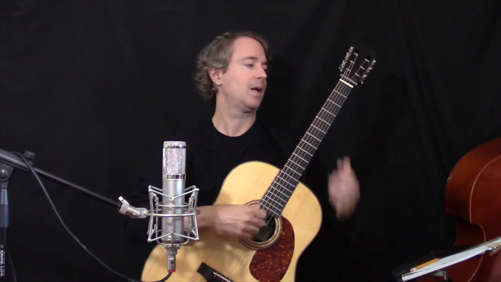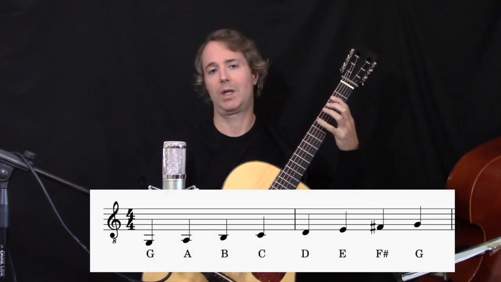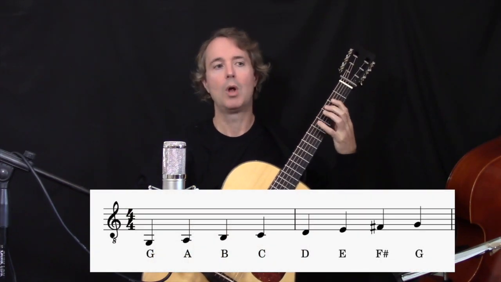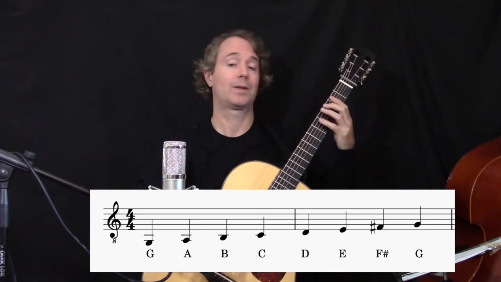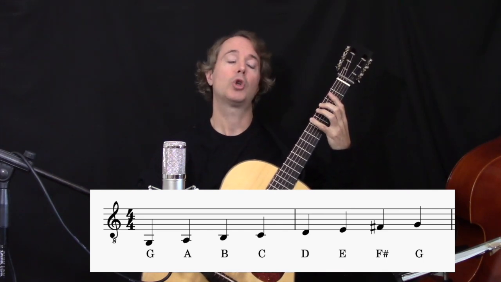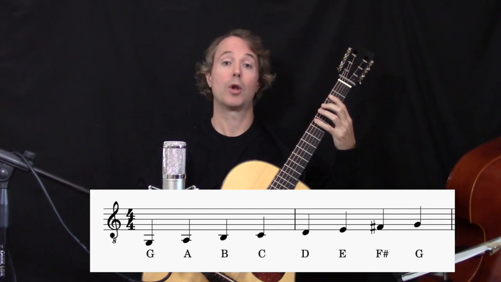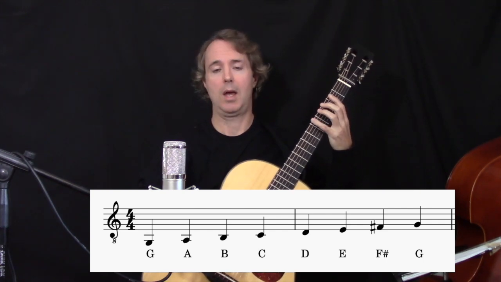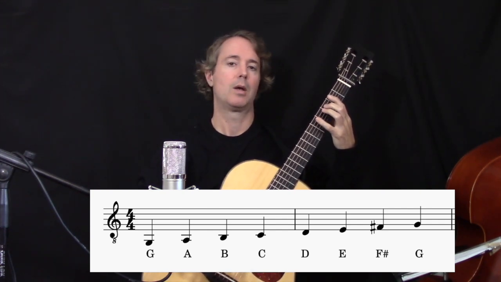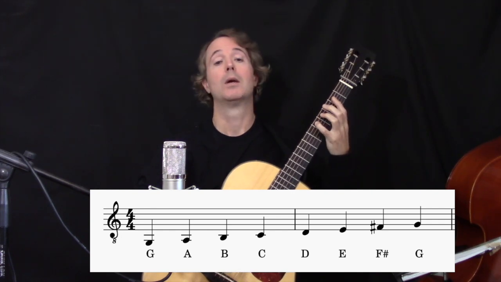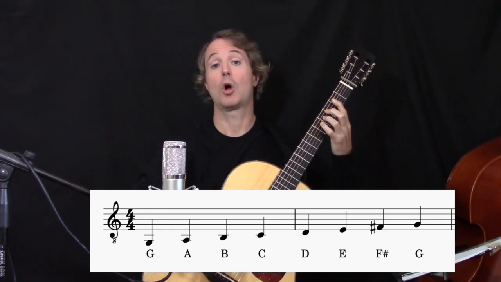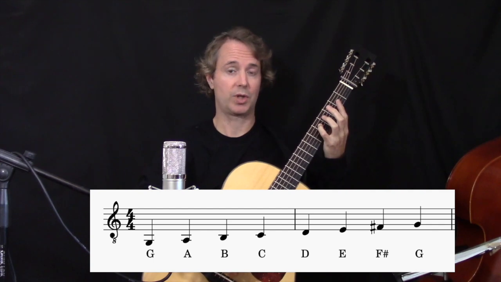I like to relate it just to the major scale of the key you're in. So a G major scale in this case has 1 sharp in the key of G major. So the notes are G, A, B, C, D, E, F sharp, G is a G major scale.